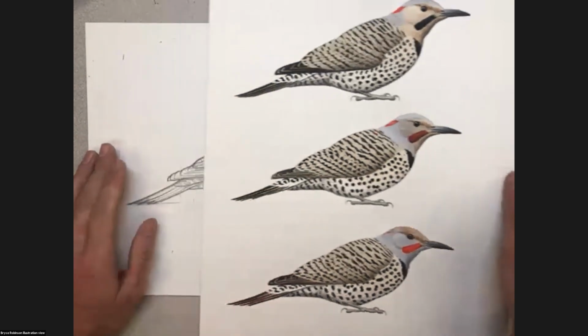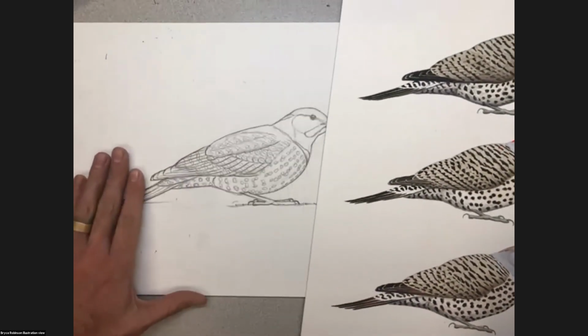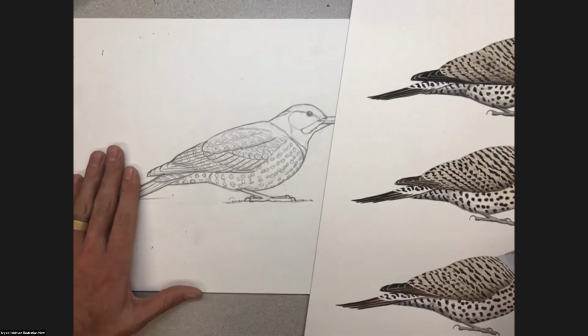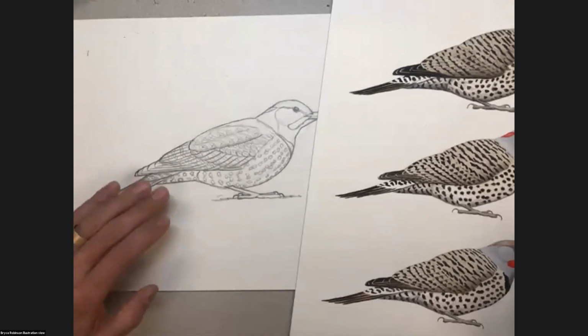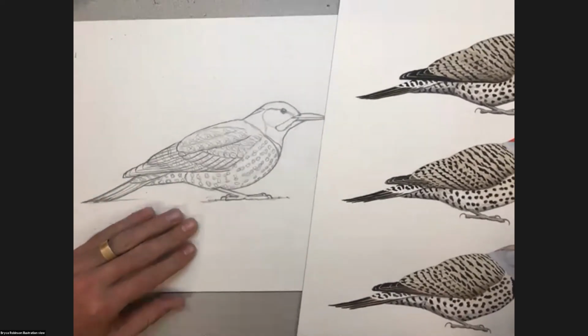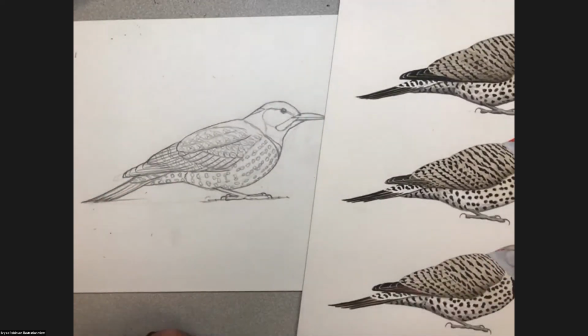Thank you. And there's one last question from John Dunn. Would the first starting strokes be the body and the head, plus the contour line of where the wing meets the underparts? Yeah, that's actually a great question.